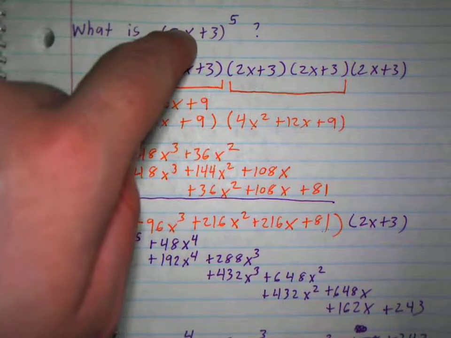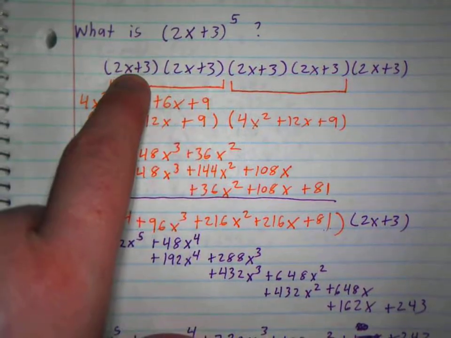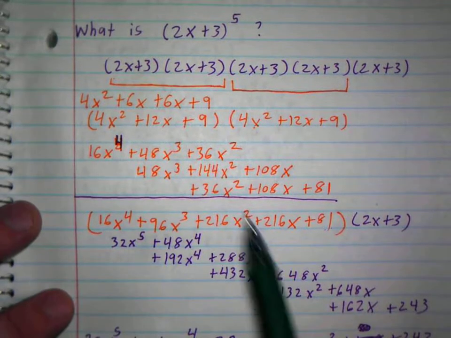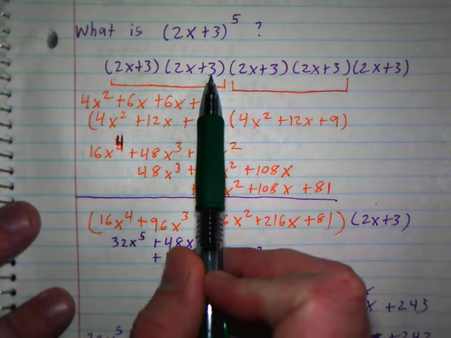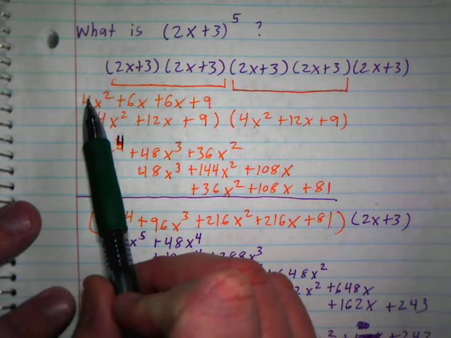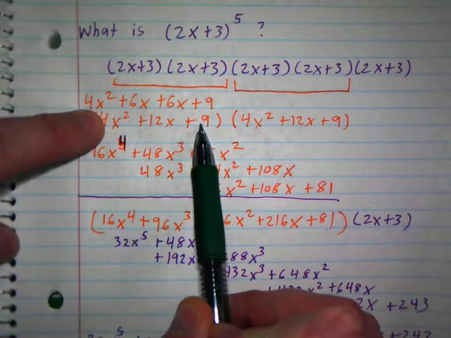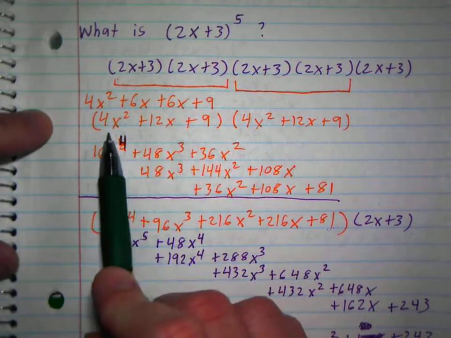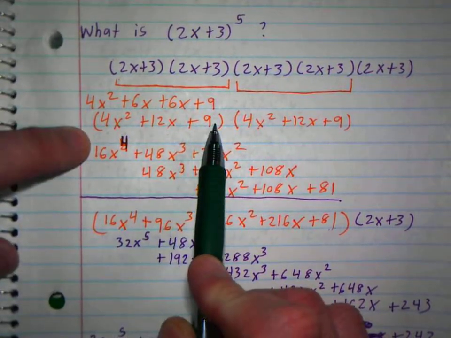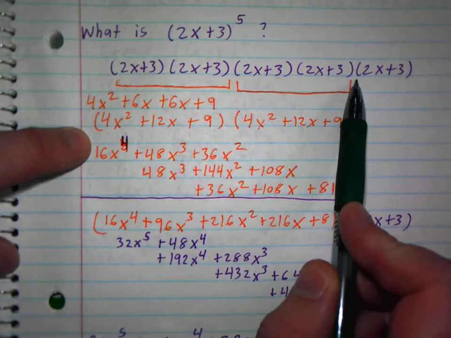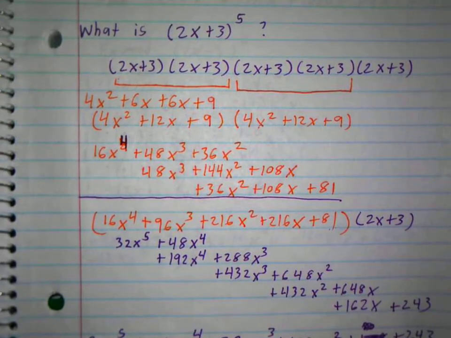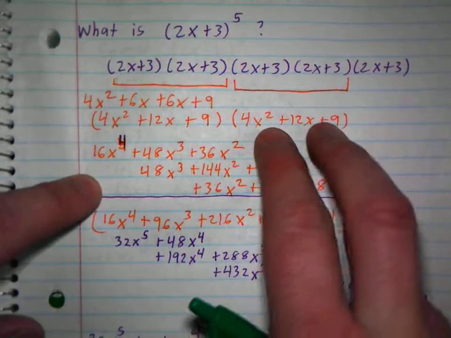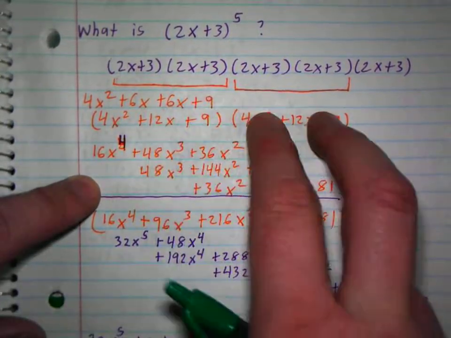Said, what is (2x + 3)^5? That means you need to write down 2x + 3 as a factor 5 times. And then as you can see, you have to take 2x + 3 times 2x + 3, which gets this. Because (2x + 3) times (2x + 3) equals 4x² + 12x + 9, then when you do the exact same thing it's going to equal 4x² + 12x + 9. So I just said both of these are 4x² + 12x + 9.